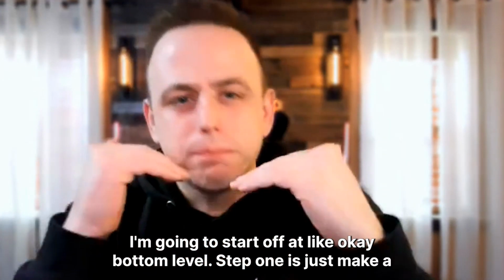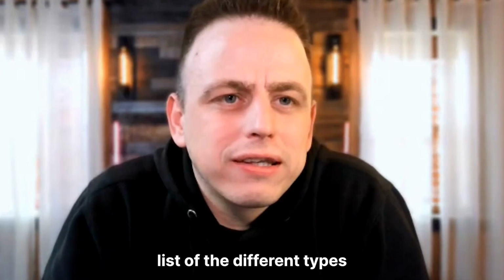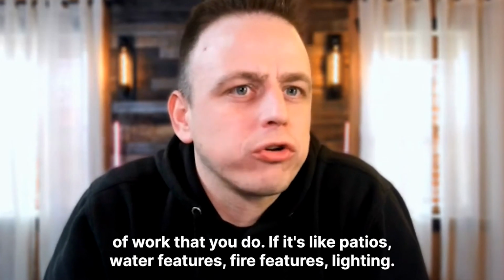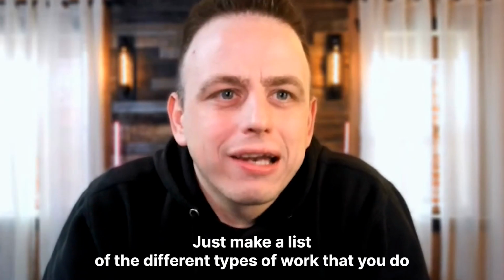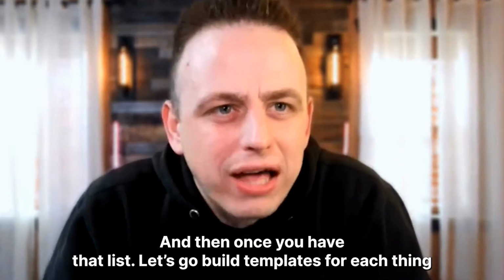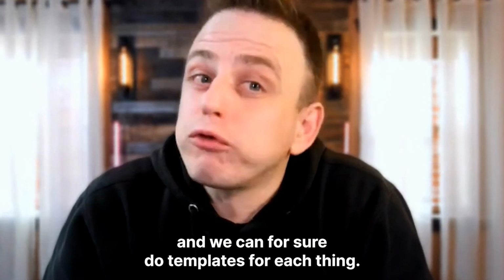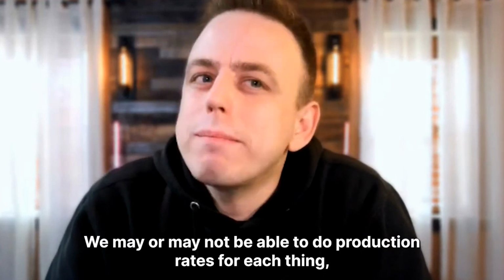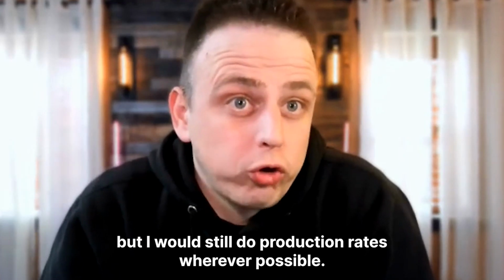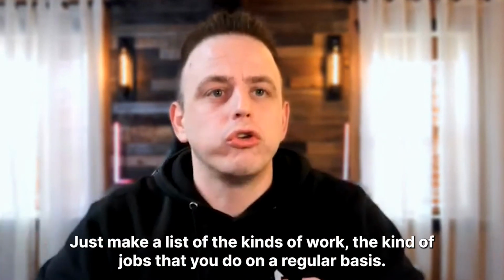I'm going to start off at bottom level. Step one is just make a list of the different types of work that you do. If it's patios, water features, fire features, lighting, just make a list of the different types of work that you do. And then once you have that list, let's go build templates for each thing. We can for sure do templates for each thing. We may or may not be able to do production rates for each thing, but I would still do production rates wherever possible.